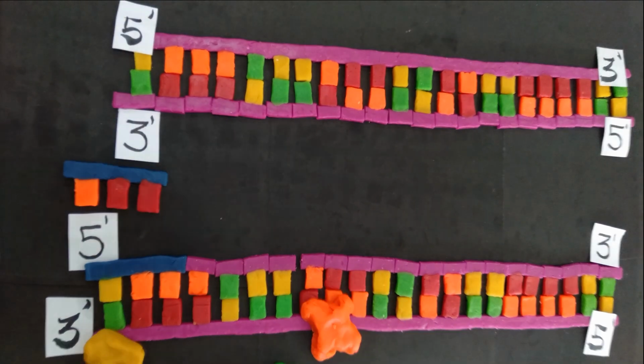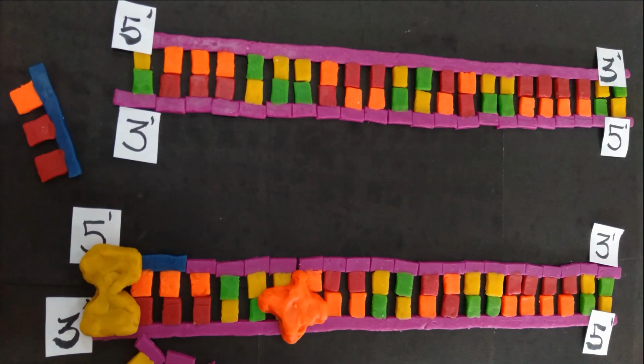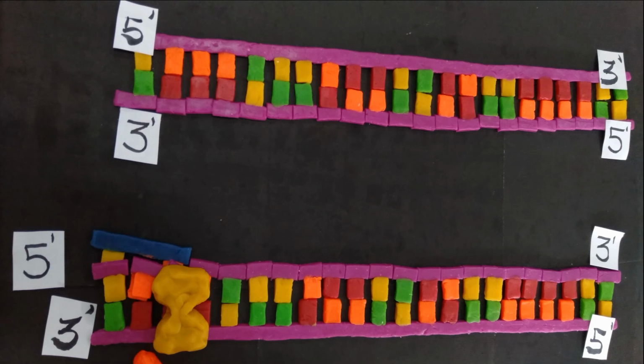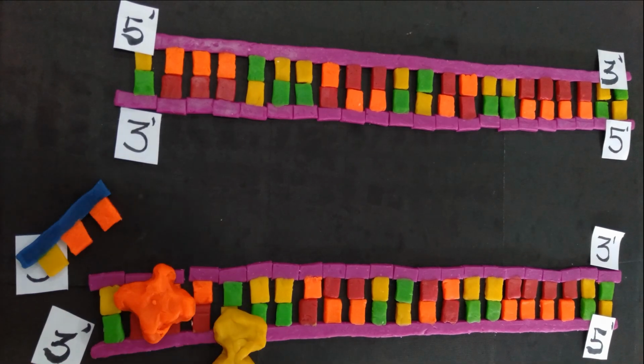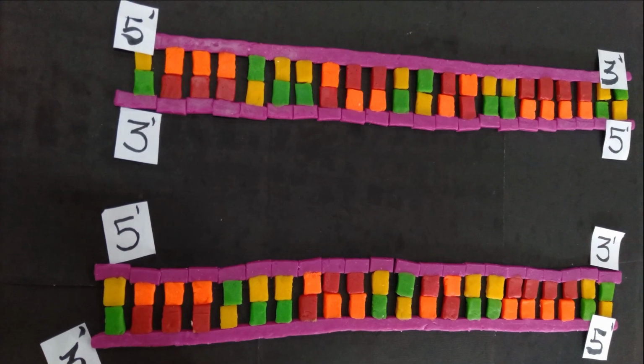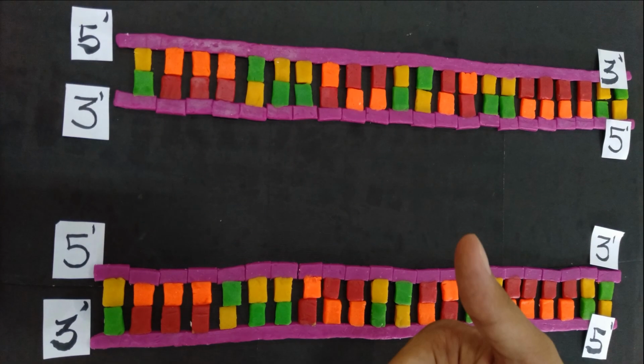DNA polymerase I replaces the RNA with DNA, adding nucleotides to the 3' end of the previous fragment. DNA ligase forms a bond between the newest DNA and the DNA of the previous fragment, and the lagging strand is now complete.